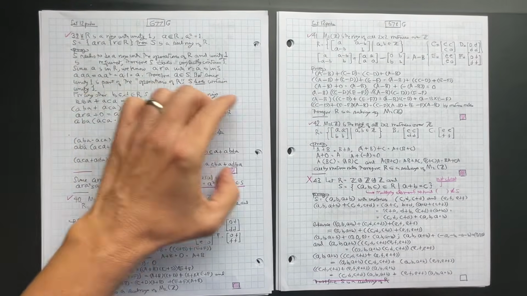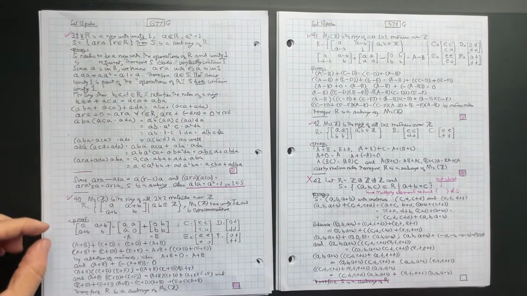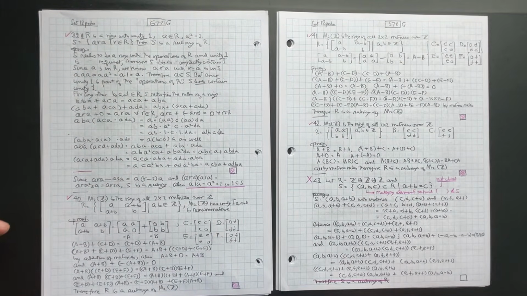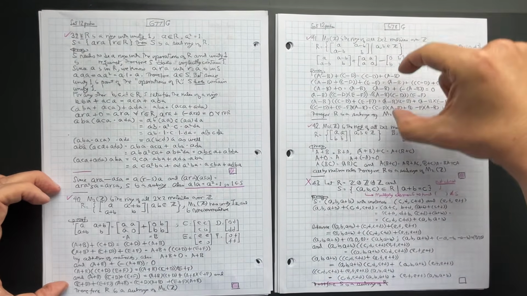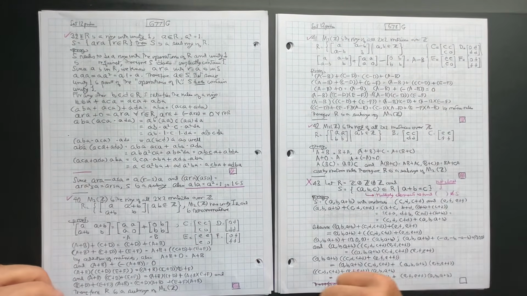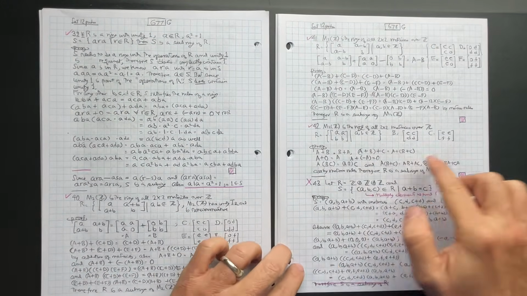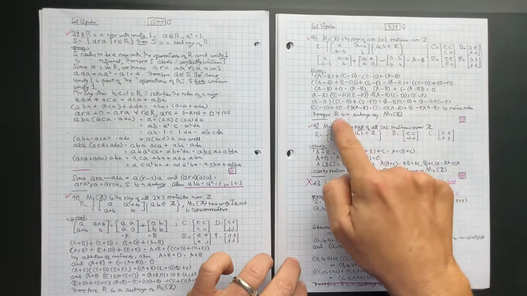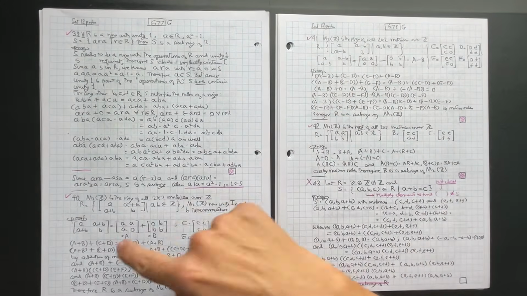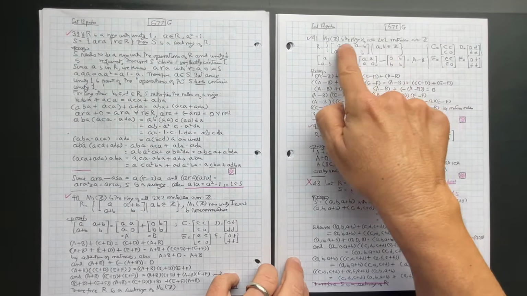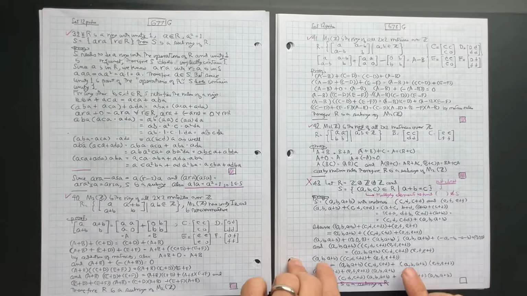Just make sure that all the properties are satisfied for a subring. These three were really easy, it turns out. I thought there was a trick, but there really wasn't. They all work out. And sure enough, all these matrices are subrings of M_2(Z).